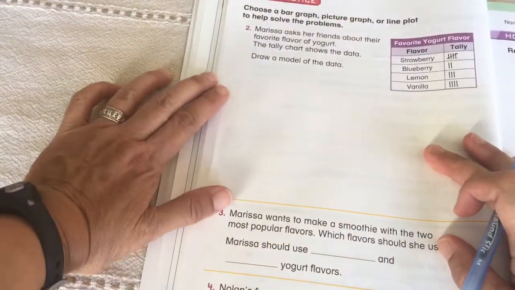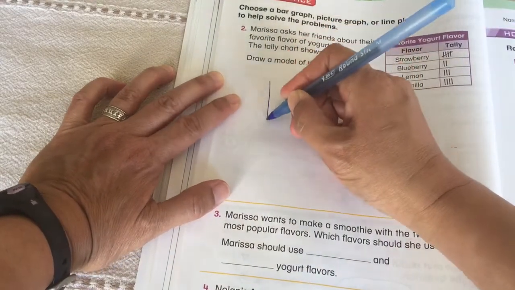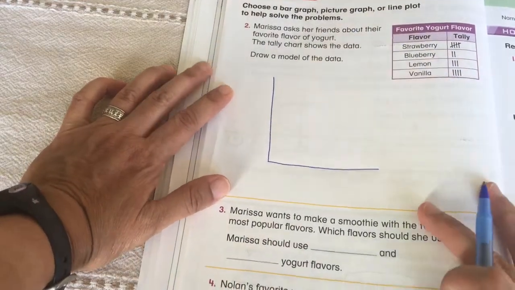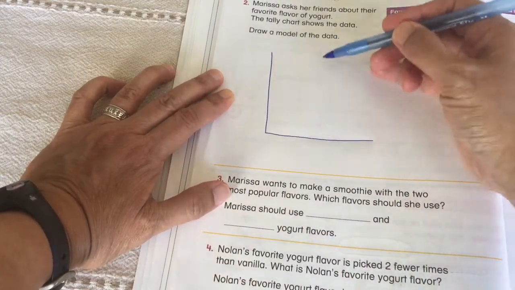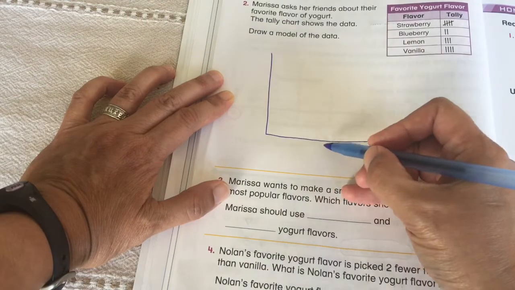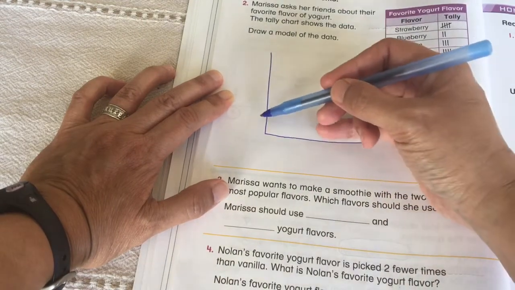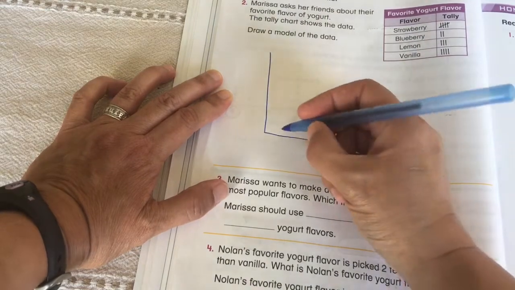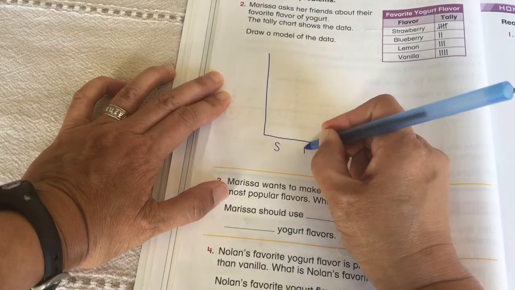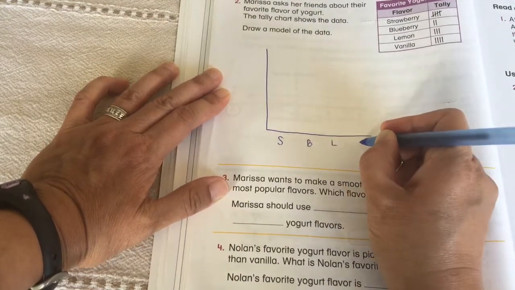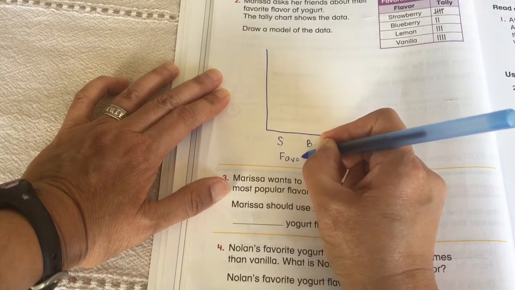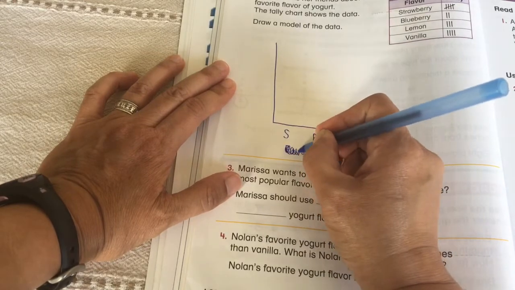Okay, so how do I make my bar graph? I'm going to draw half of a square, just like that. And remember, if our bars are going to go up, that means that whatever we're talking about, which is yogurt flavor, that's what's going to go on the bottom. And then the tally marks are what's going to go up the side. So I'm going to put here strawberry, and because I don't have a lot of room, I'm just going to put S for strawberry, B for blueberry, L for lemon, V for vanilla, and I'm going to label it at the bottom. Well, here, not that, sorry. That will be my title.